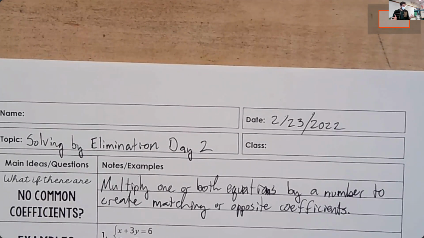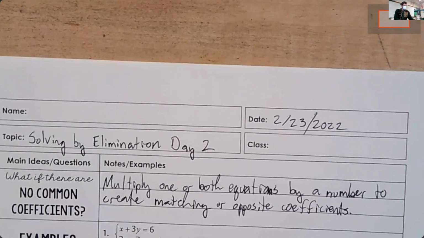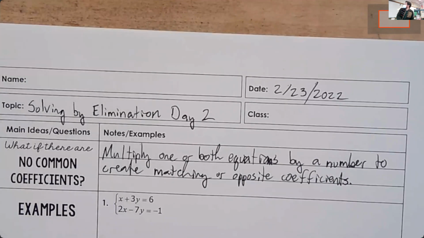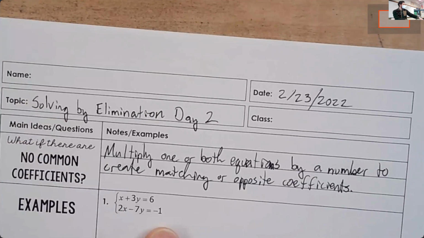So a lot of these are going to be pretty straightforward. Some of them will be a little bit more challenging than others. So if we're looking here at problem number 1, let's just jump in. Example number 1 says x plus 3y equals 6, and we have 2x minus 7y equals negative 1. Now, in terms of elimination, how these are written and how they're stacked up, it's great. X's are with X's, Y's are with Y's, numbers are with numbers.